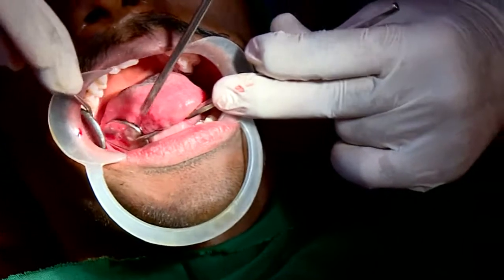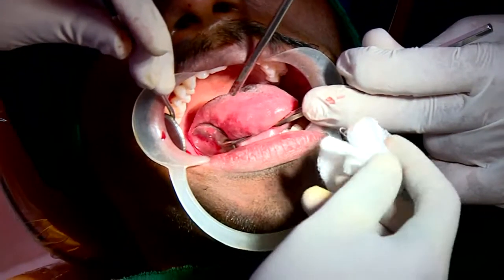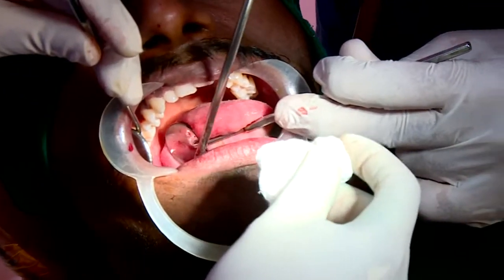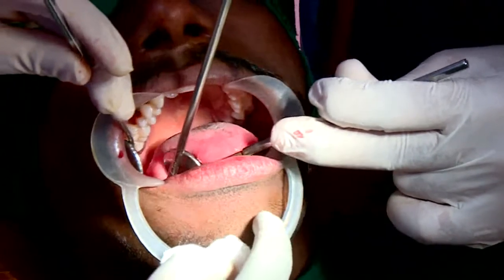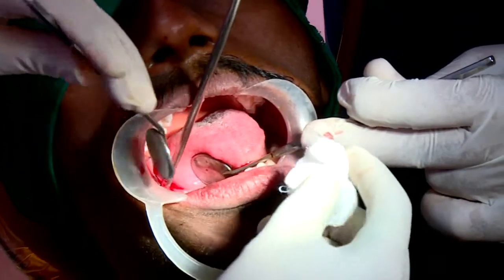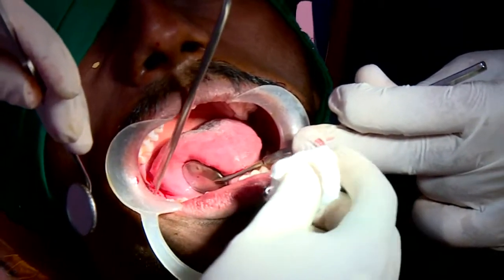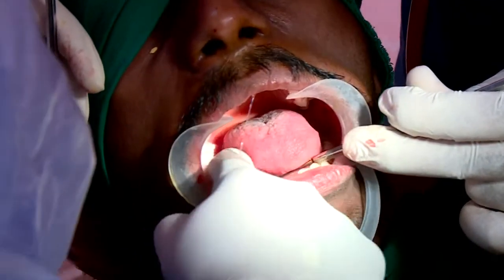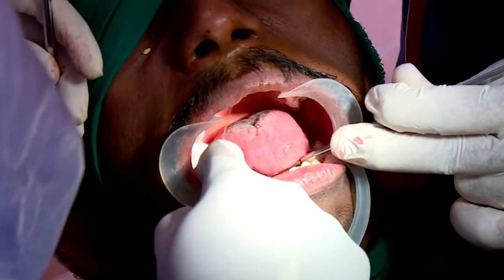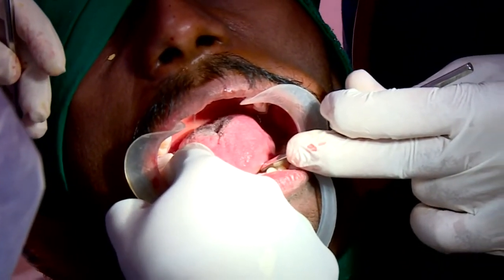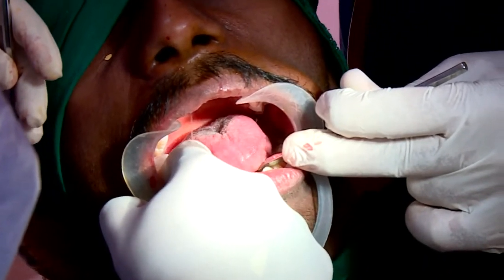Hello sir. Sir, the suturing has been completed. As you mentioned, the tight suture is placed on the distal aspect of 7. This is just to prevent any periodontal pockets in future. Once the suturing is done, a small gauze piece with gentle pressure is given to check for hemostasis.